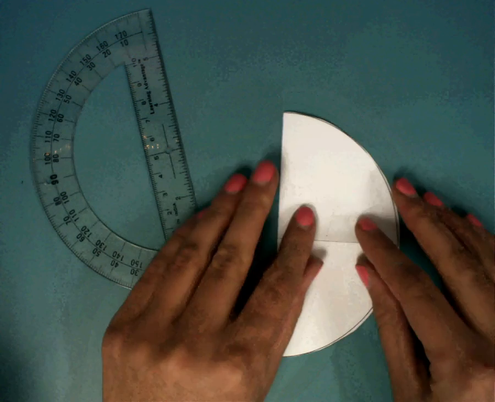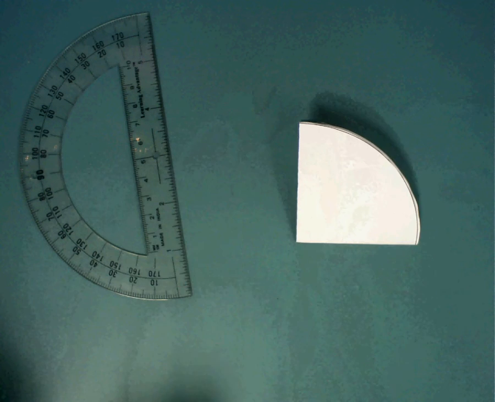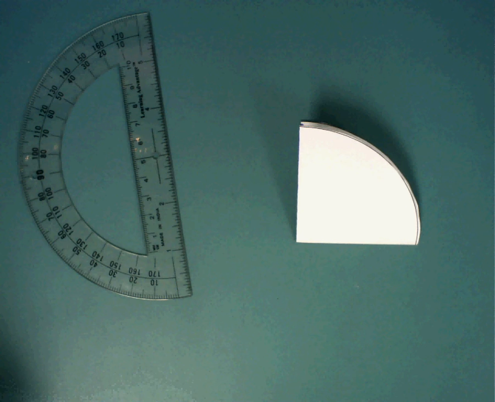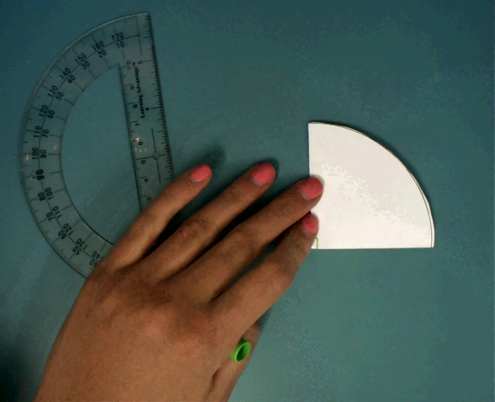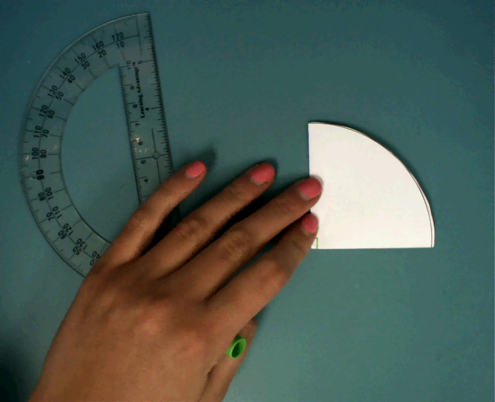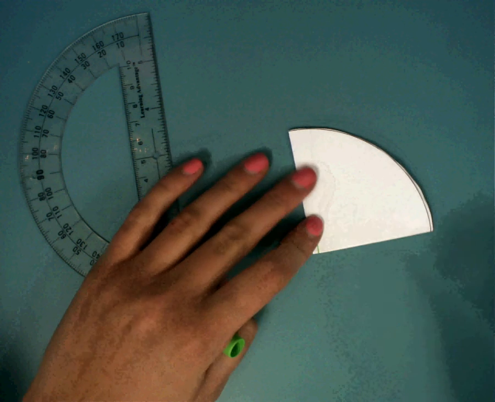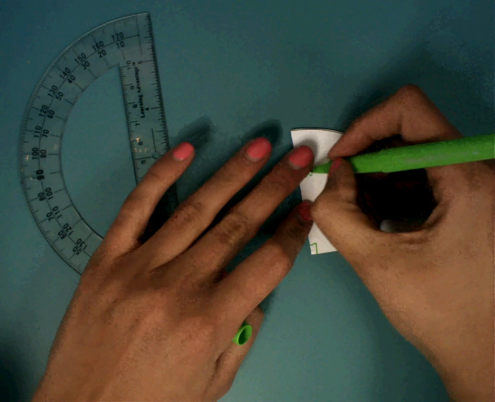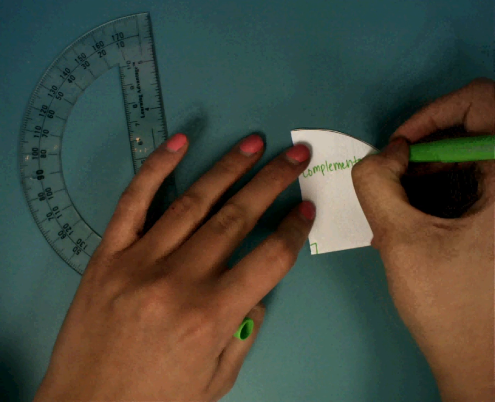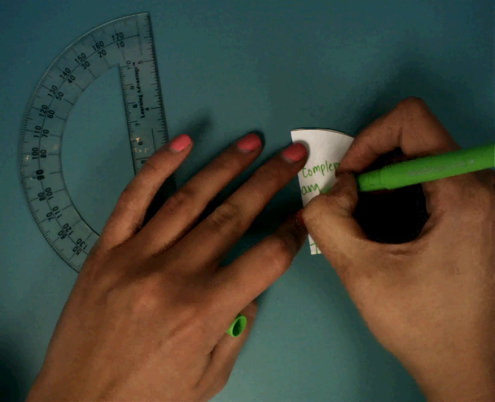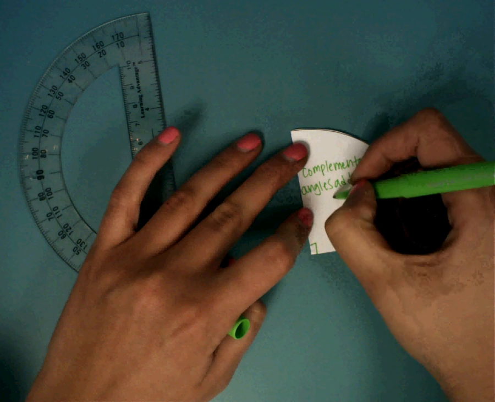Okay. So actually I'll just leave it folded. So on this, I'm going to say, this is a right angle box right here. And just like two angles that add up to be 180 are supplementary, complementary angles add up to be 90 degrees. Okay, complementary angles add up to 90 degrees.